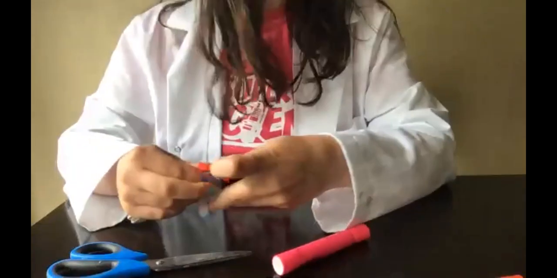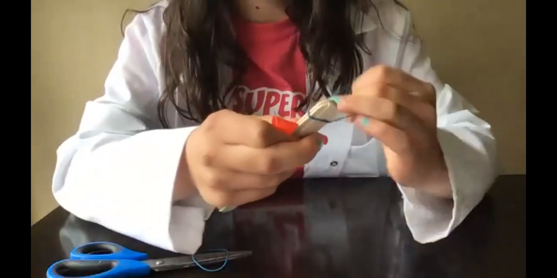So we'll take this and we'll tie it all up, as tight as it will go, because we want to make sure it stays together.